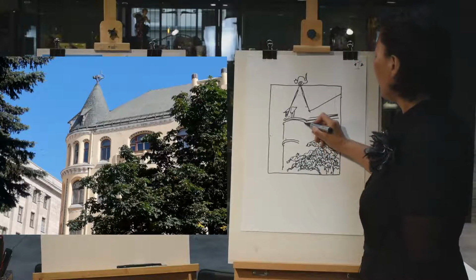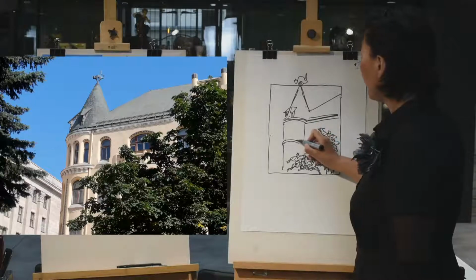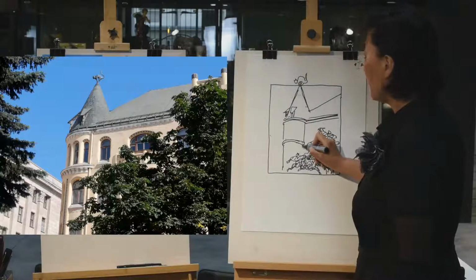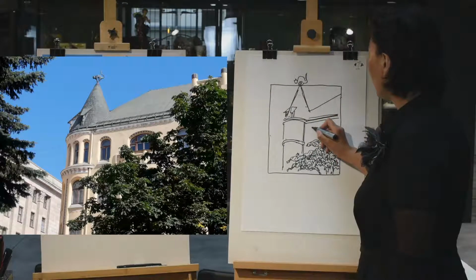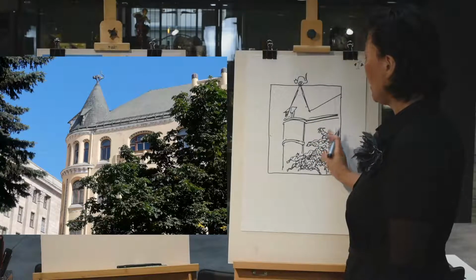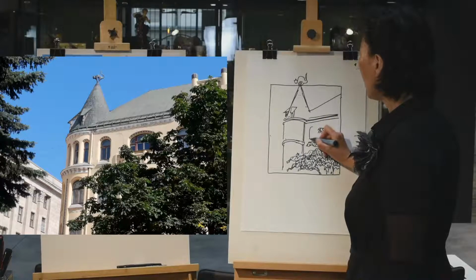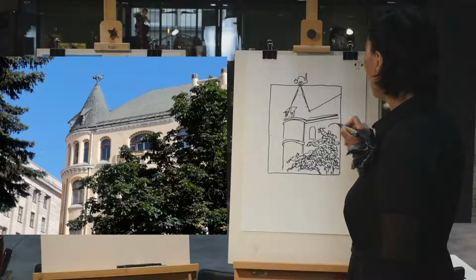See, wow, it's almost finished. If you are scared, you see you already finished half. So some windows, this is necessary. With the help of this front part, we can easily find the location of the window. So here and here.